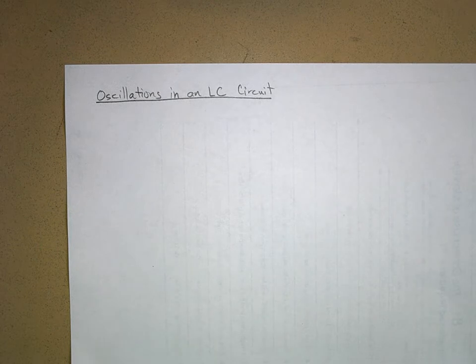Oscillations in an LC circuit. Now, in this section, we're going to assume that there is no resistance in our circuit. Now, all circuits have a little tiny bit of resistance somewhere, so this is a simplification. We do this all the time in physics when we say there's no friction. When there is a little bit of friction in real life, you just ignore it.